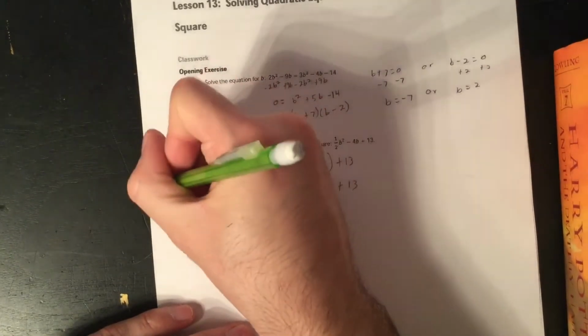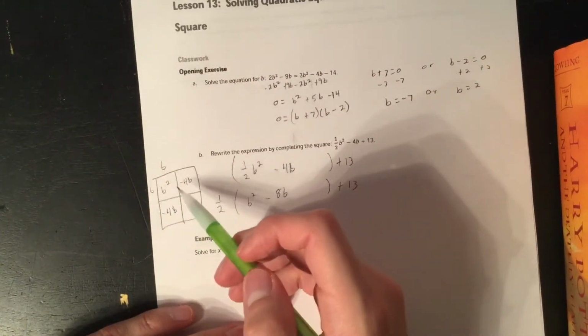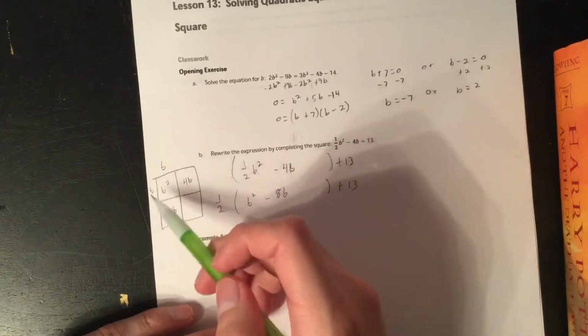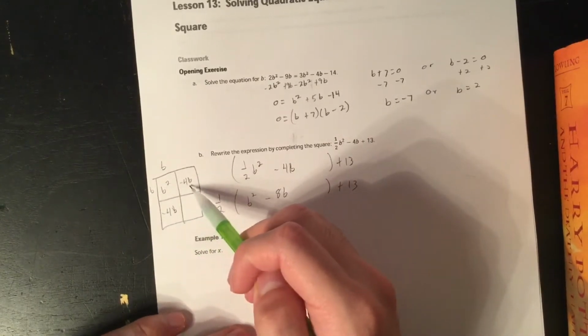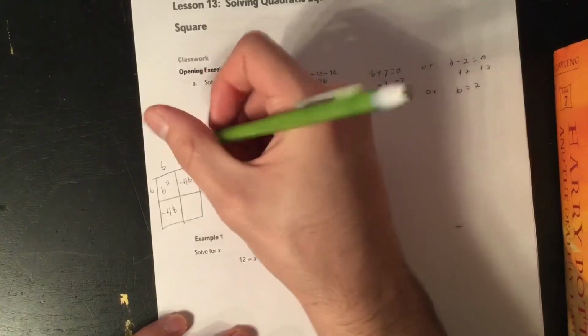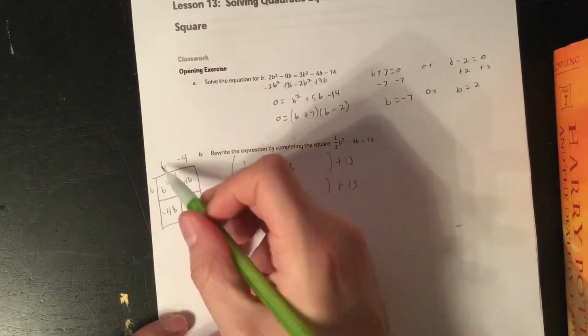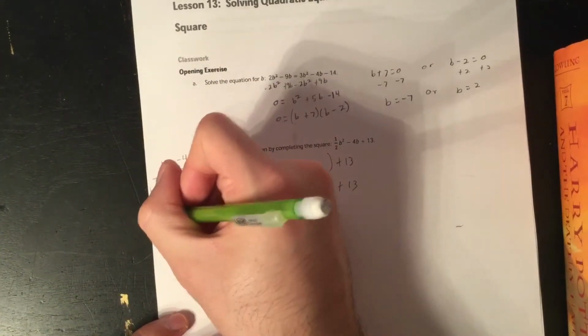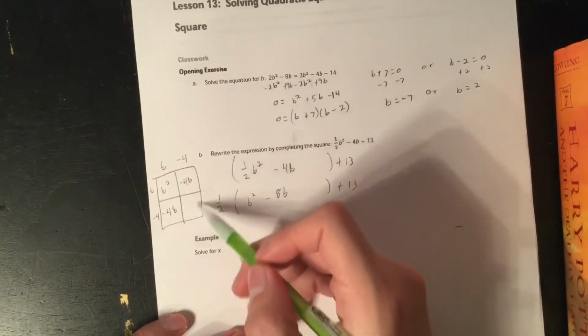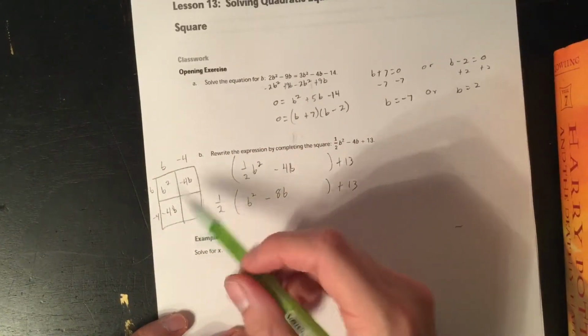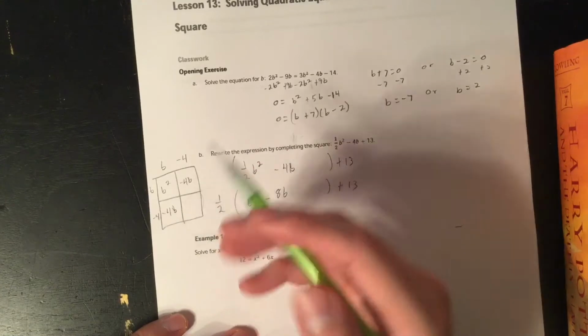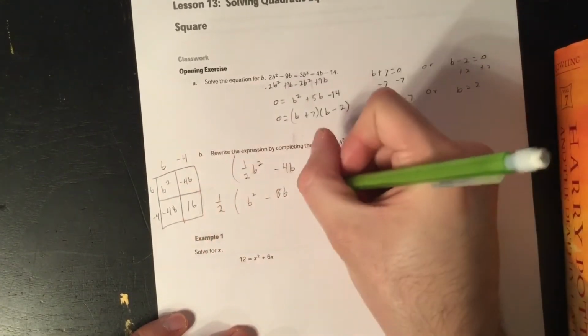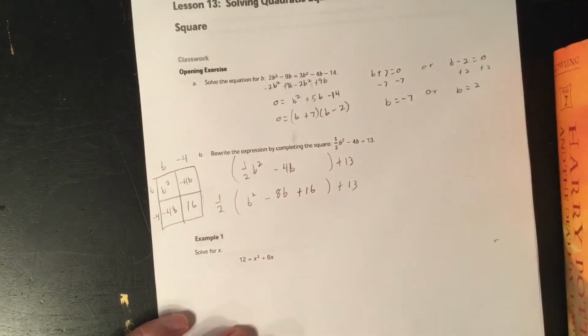So b and b, when they're multiplied together, will give us b squared. So when we look at, okay, b times what will give us negative 4b. In this case, it's going to be negative 4. And we'll do the same on the other side. And again, it's negative 4. So to figure out what this number is here, we're going to take negative 4 times negative 4, and we get 16. So we add 16 on the inside.